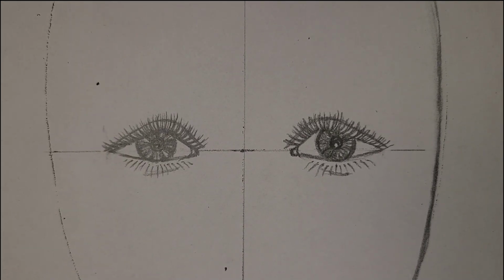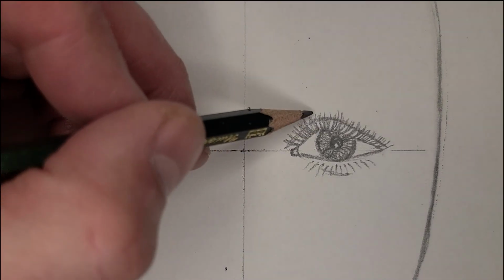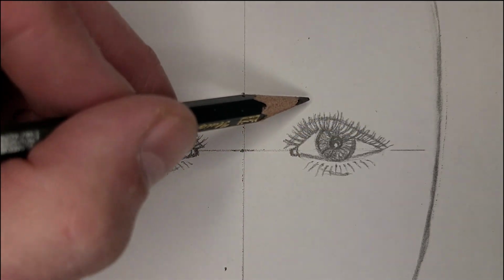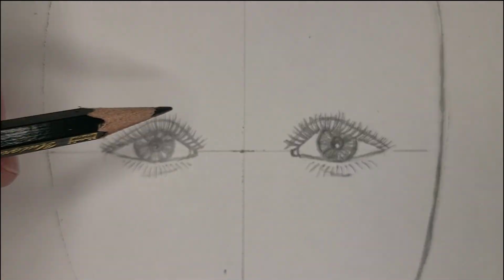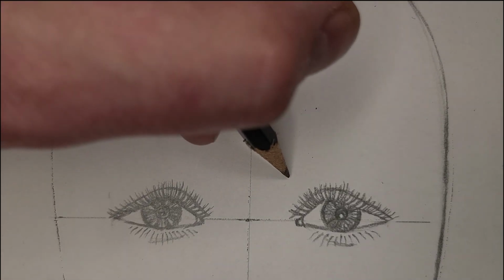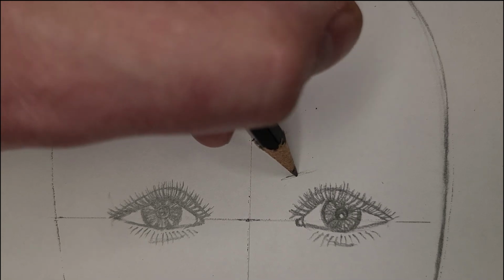Okay, so we've finished with our eyes, and the only thing left to do before moving on to the nose is to get the eyebrows. Eyebrows happen at different heights for different people. My eyebrows are super close to my eye opening. Many people have them up higher. So you go ahead and put the eyebrows wherever looks good to you, as long as it's not too high up on the forehead.